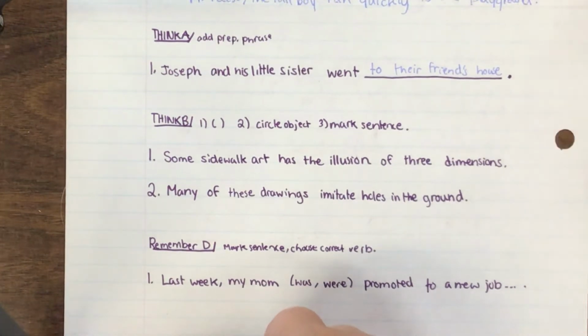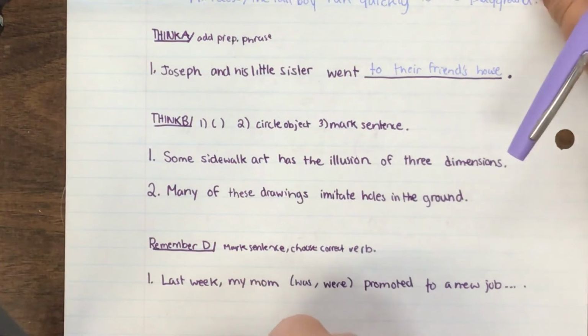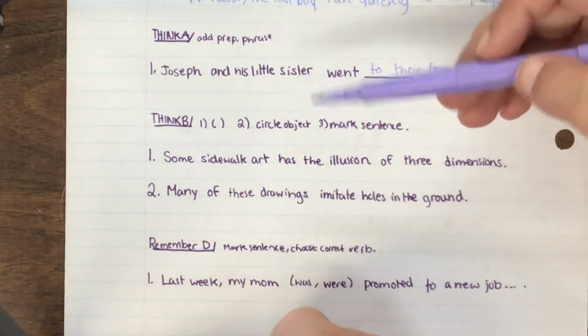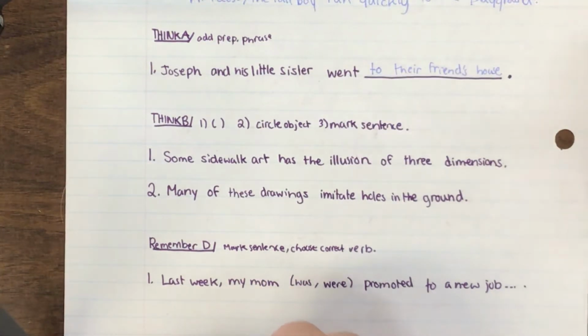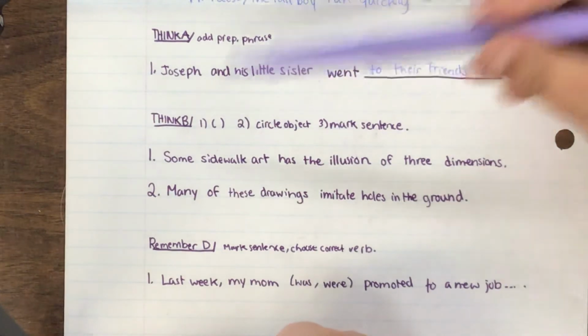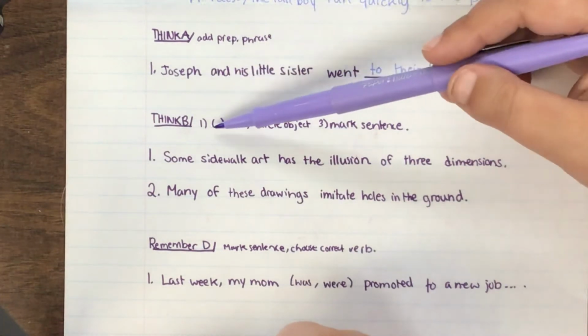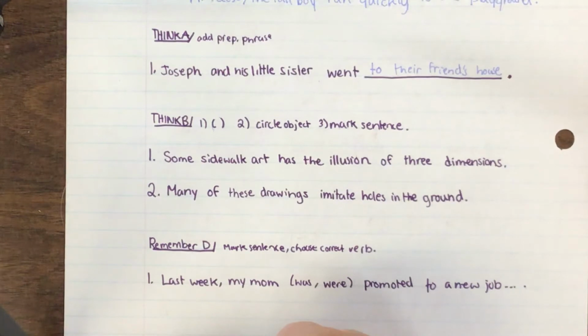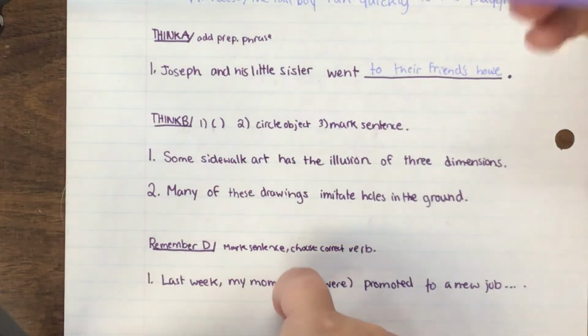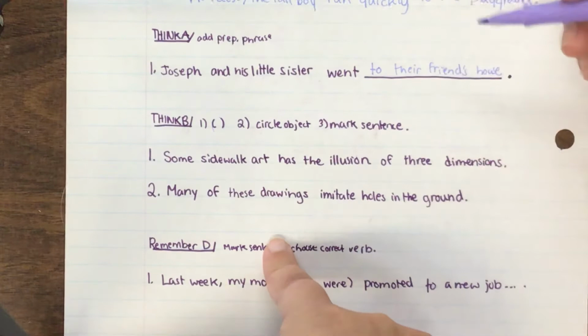Now in Think B and Remember D, we're just doing a little bit of review. So I'm going to try a few out of these, but you should be pretty familiar with these now. So here we go. In Think B, we're going to put our prepositional phrase in parentheses. We're going to circle the object of the preposition, and we are going to mark the sentence. That means subject, verb, line, nothing else. So that's the one I'm going to start with actually.